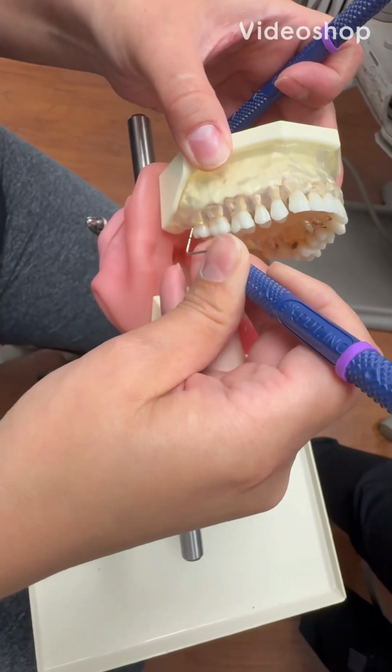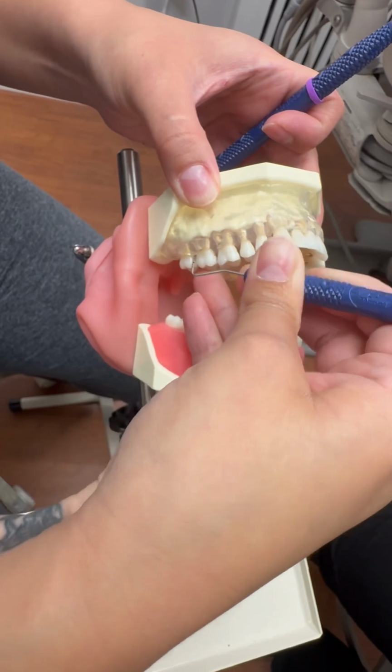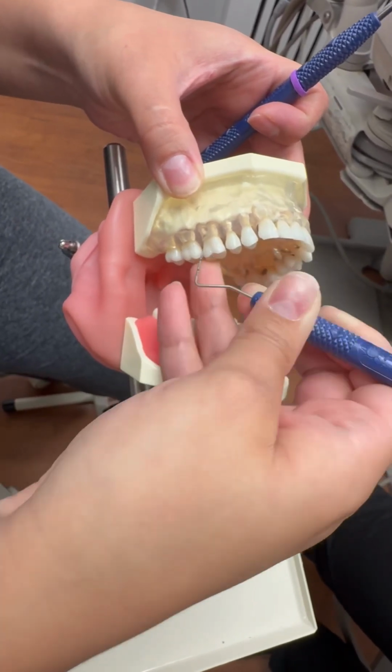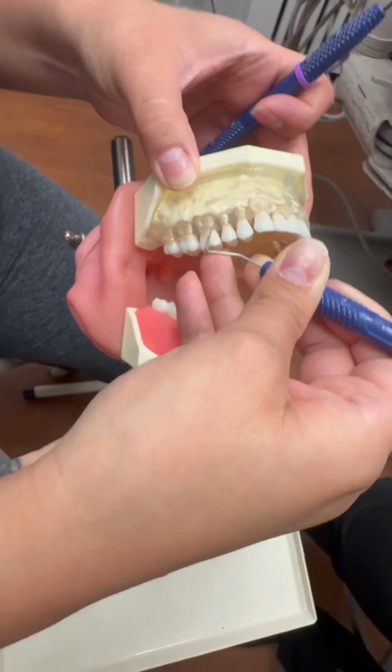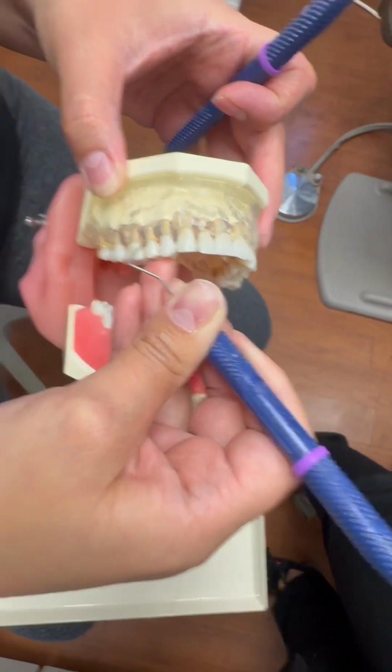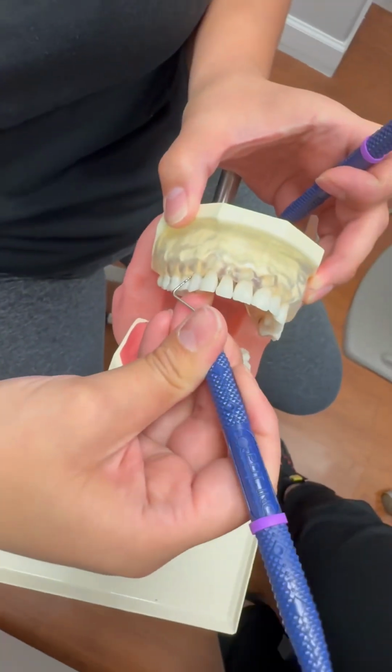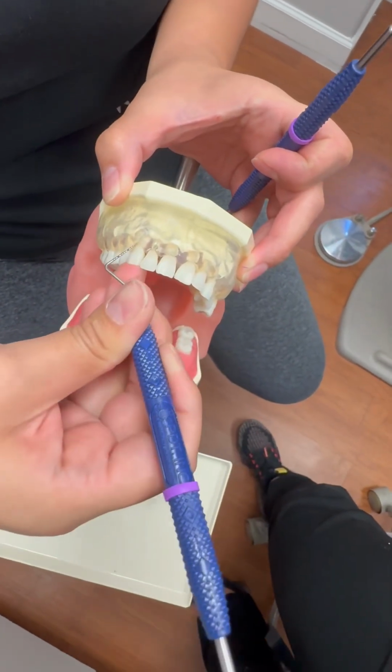In this video, I'm using the University of North Carolina 12 probe. This probe has some lines that are 1 millimeter away from each other. It also has two thick lines that indicate the 4 to 5 millimeters and the 9 to 10 millimeters.